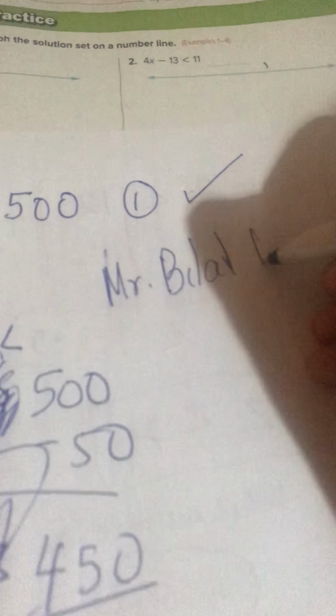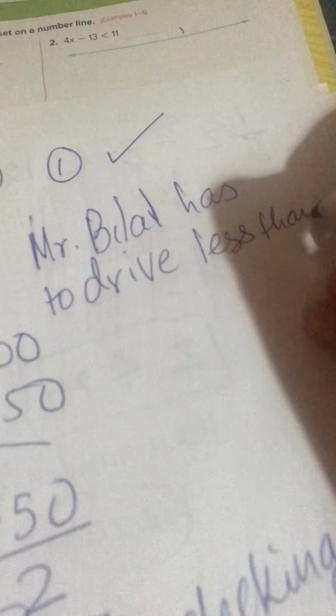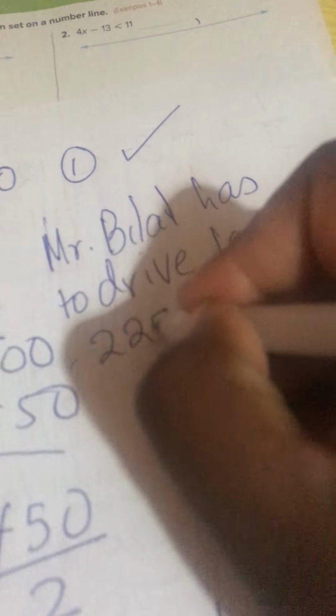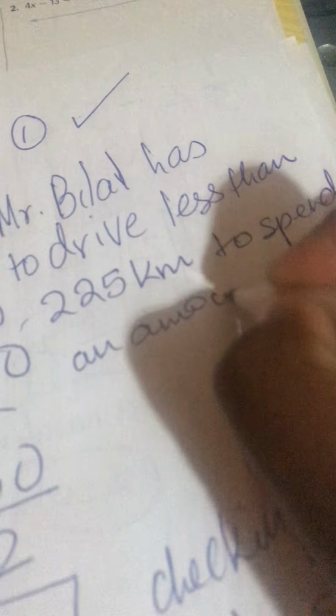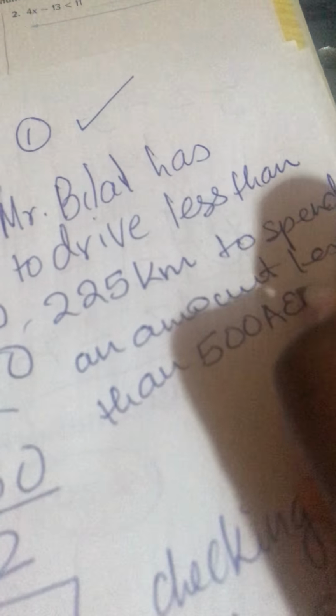Mr. Bilal has to drive less than 225 kilometers to spend an amount less than 500 AED.